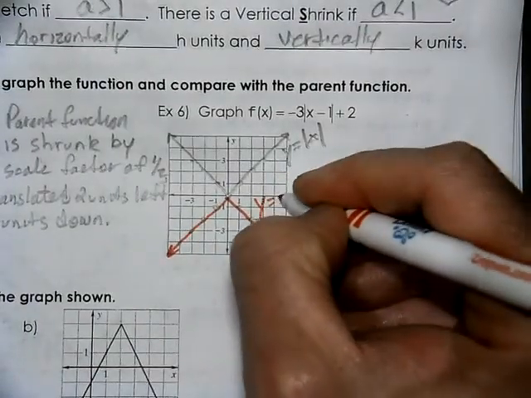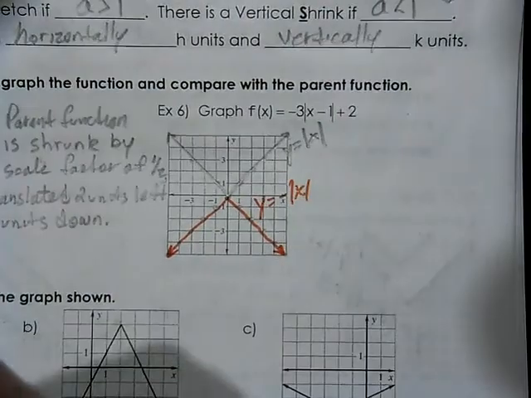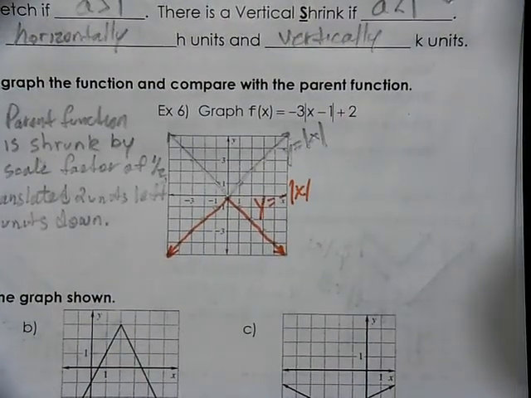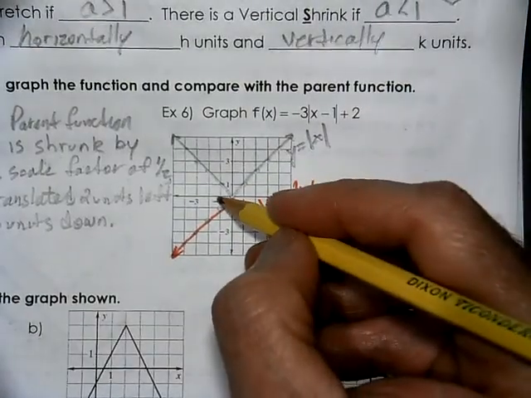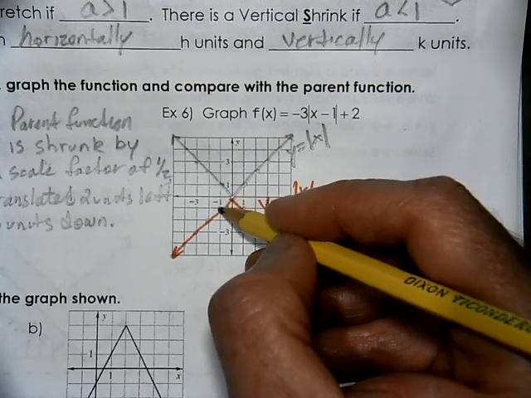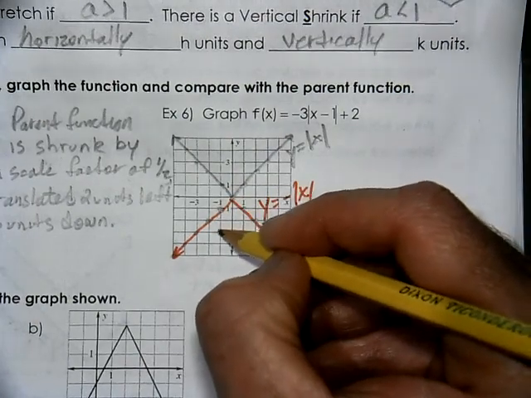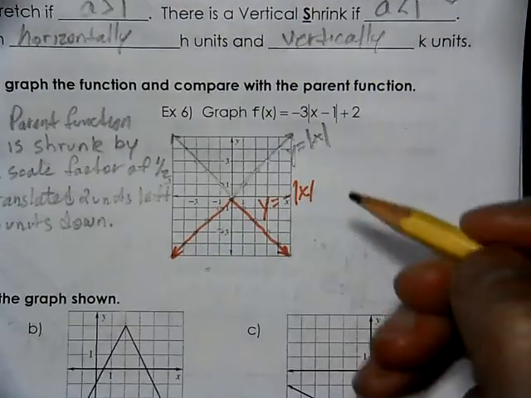So that equals y equals negative absolute value of x. Then we're going to take those and stretch all those numbers by 3. Instead of going down 1, we're going to go down 3 times that amount. Instead of going down 2, we're going to go down 3 times that amount, to 6.